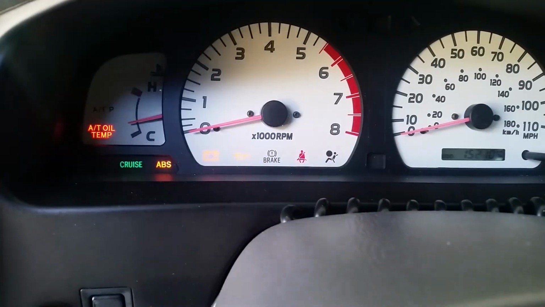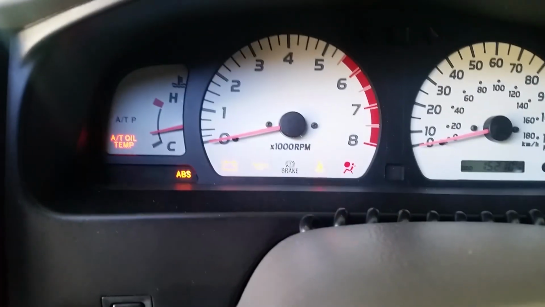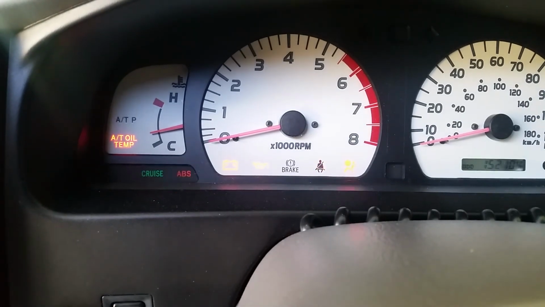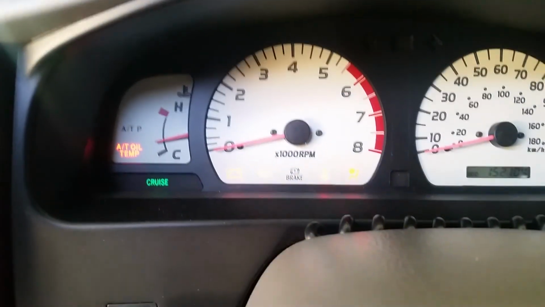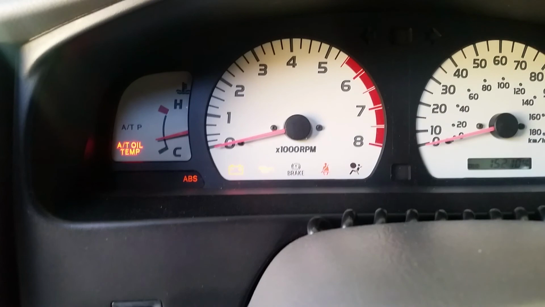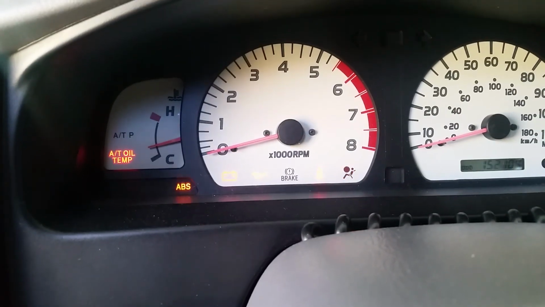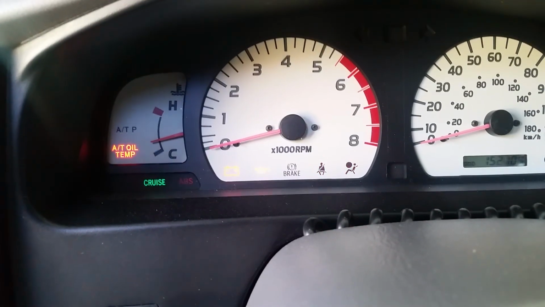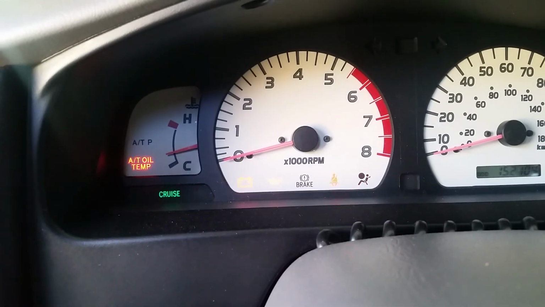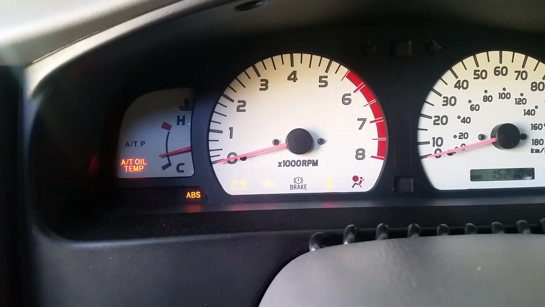Weird little procedure. Now, look at the ABS light. Flash, flash, flash, flash, flash, flash. That's normal. That's no DTCs. So, took a little bit of remembering, but when you fix your problem and you clear your codes, this is what you're going to see. So this is no codes.